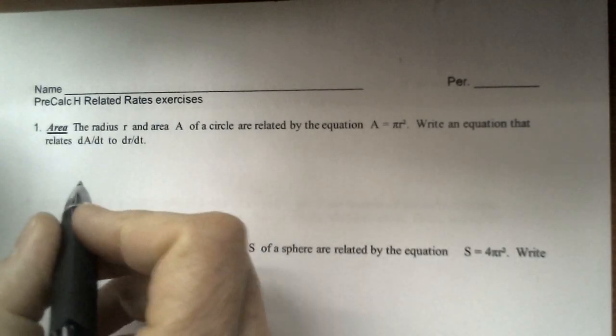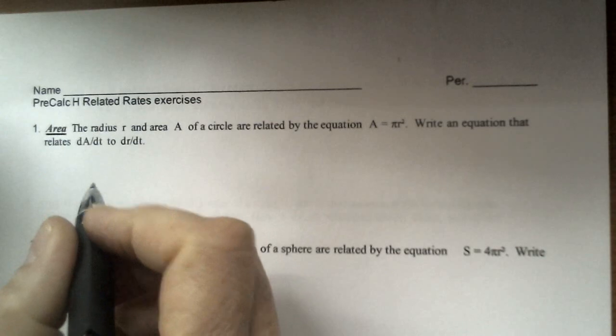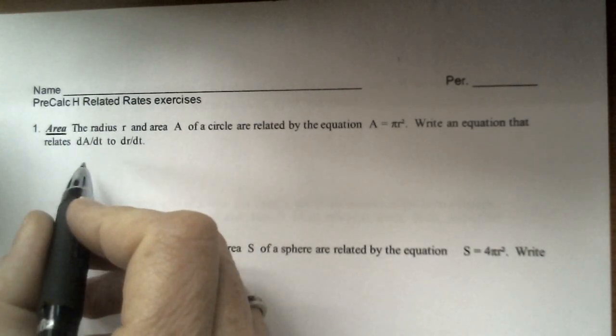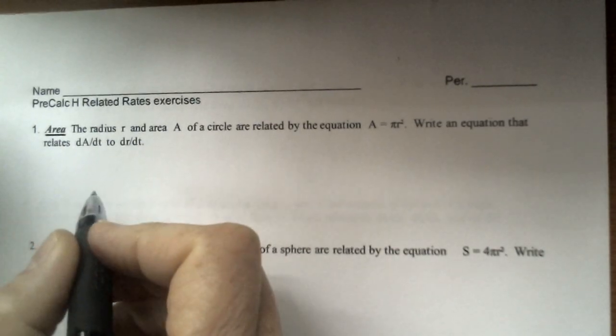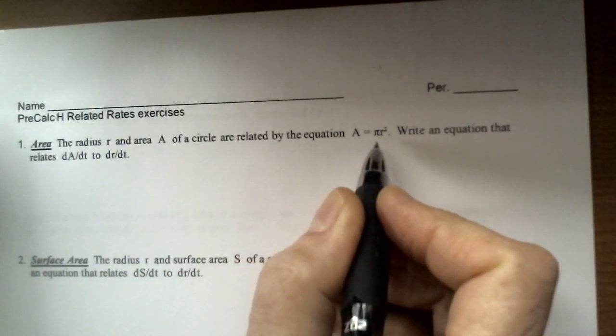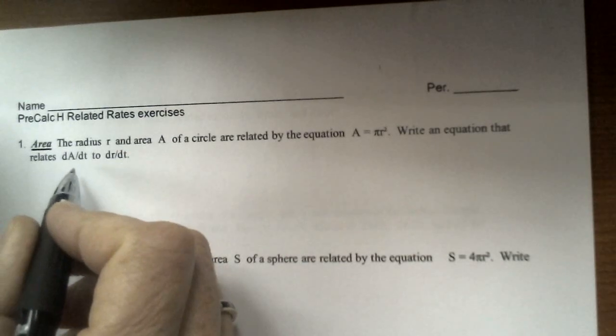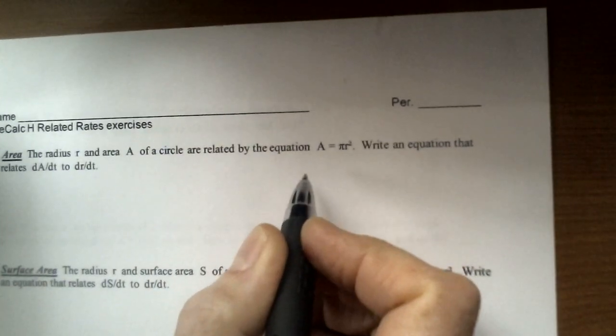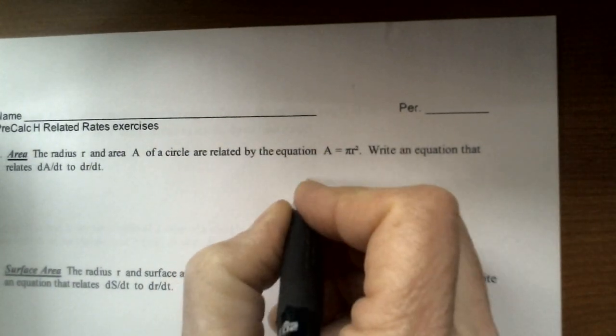So I'm going to go over the related rates exercise worksheet that I gave you last week. The first couple of these, we've done similar problems before. They just give you an area formula, and they want you to relate dA/dt to dr/dt. So you just take the derivative of both sides.